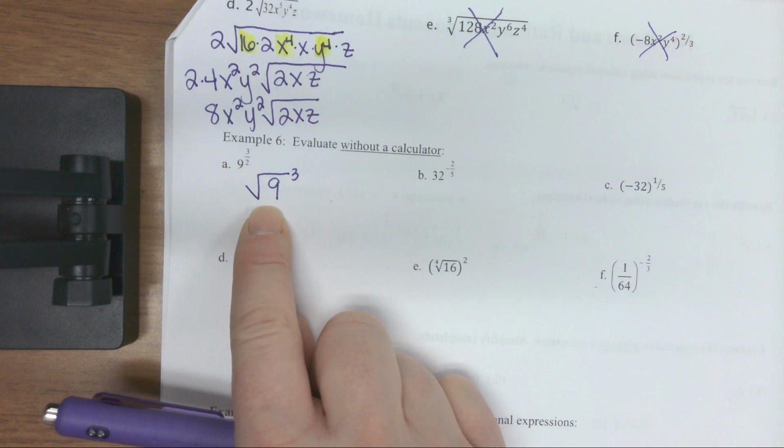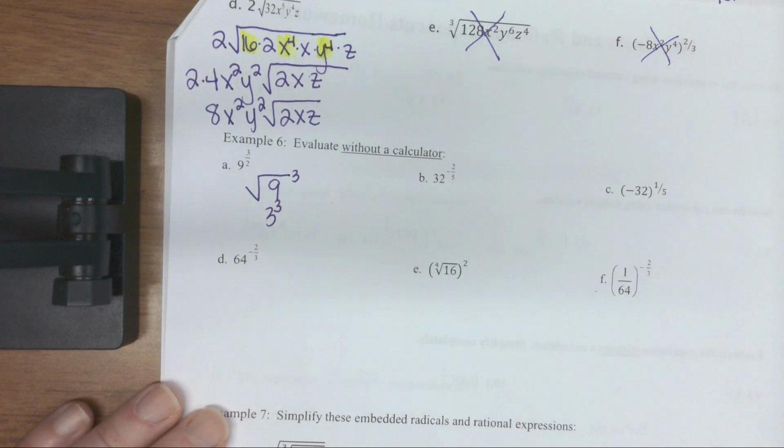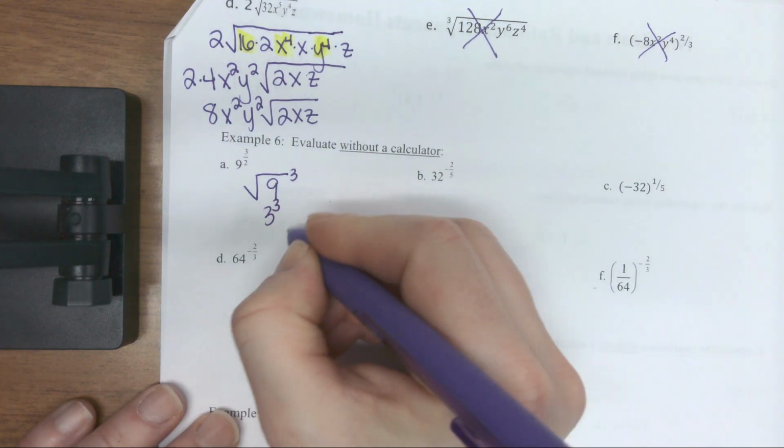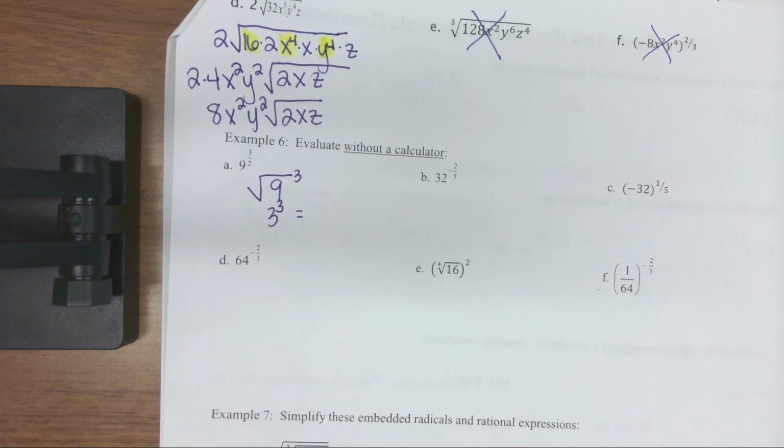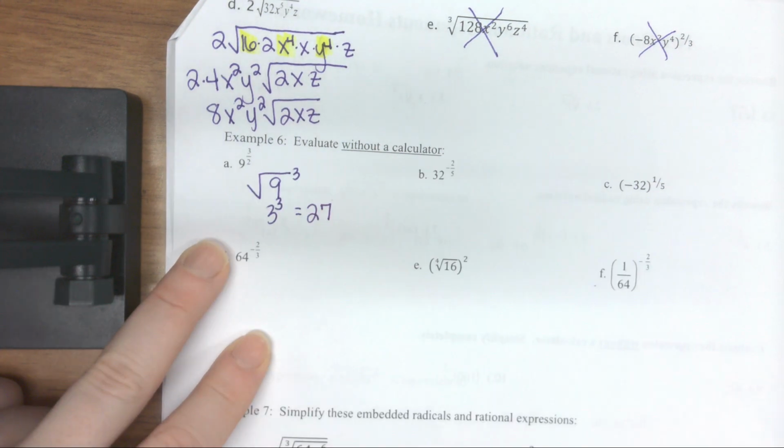What do you think, Sophia? Square root of 9? 3. Okay, so I'm going to rewrite this as 3 to the third, and 3 to the third is 27.